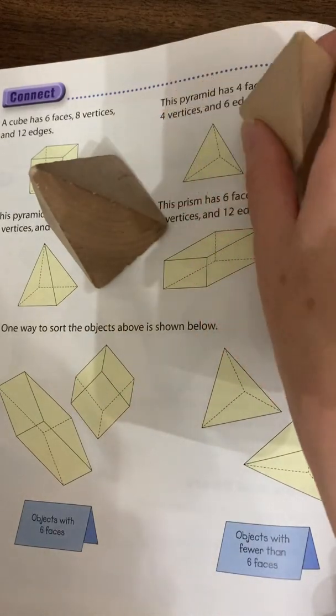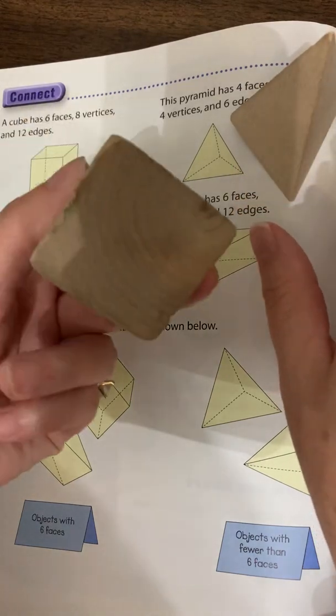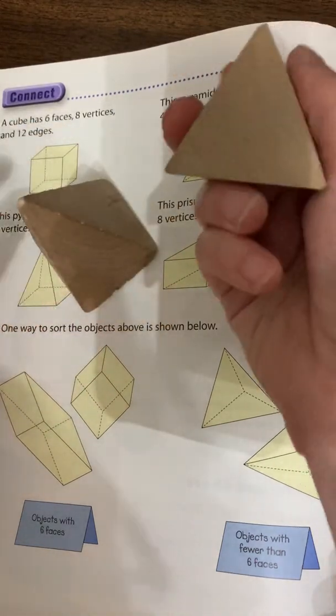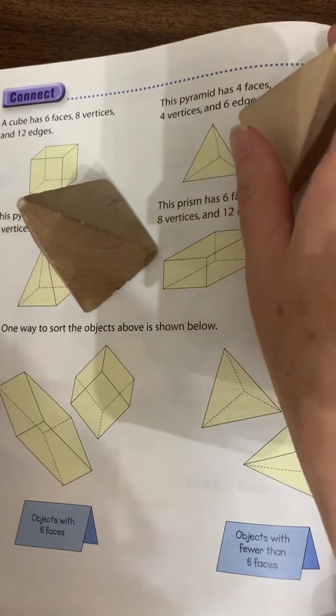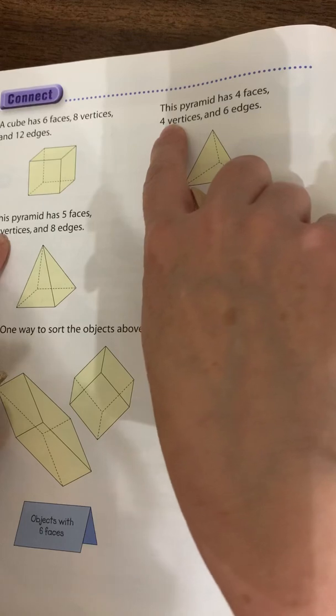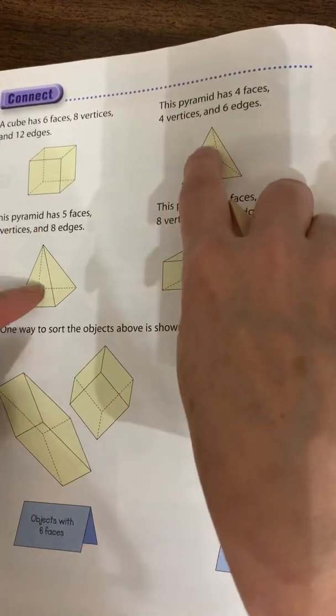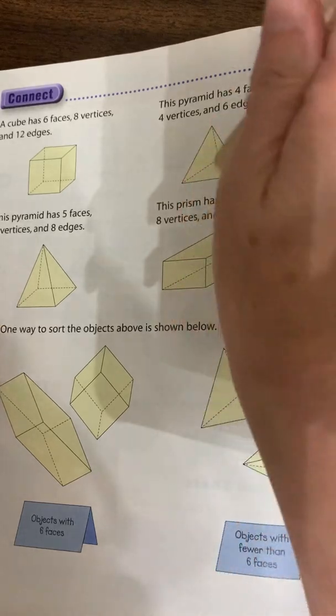because it has a triangle at the bottom. This one has a square at the bottom. So it has a square face at the bottom. This one has a triangle face at the bottom. So that's why they have different amounts of vertices and different amounts of edges, but they're both called pyramids. So you got the square pyramid and triangular pyramid, okay?